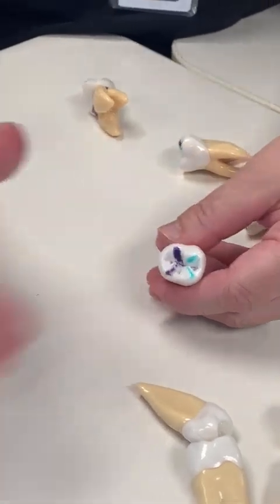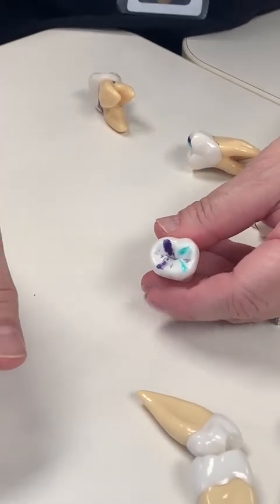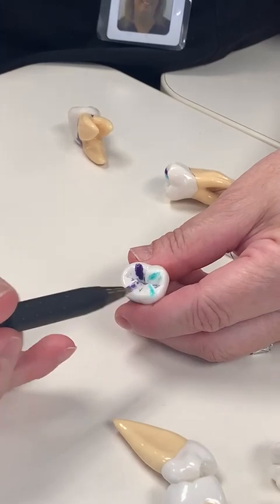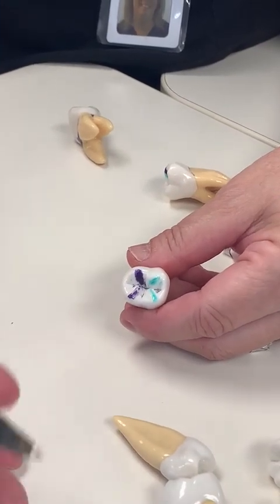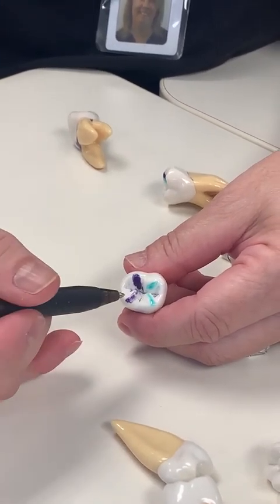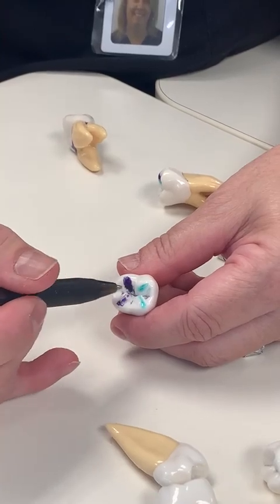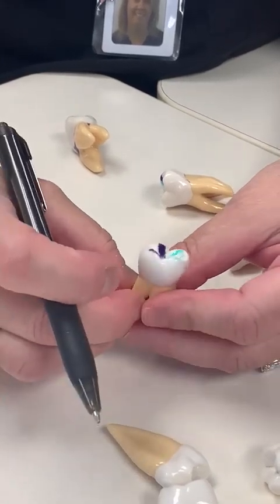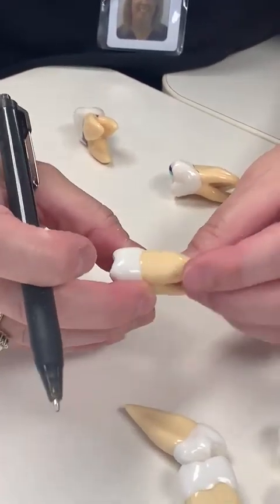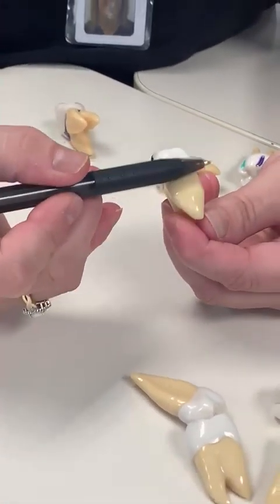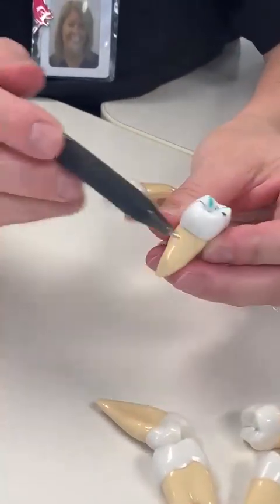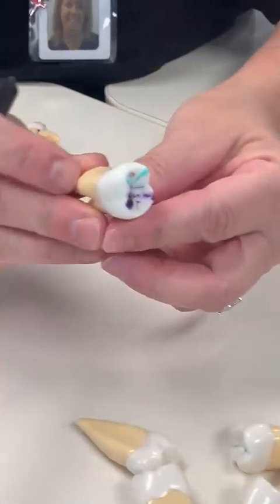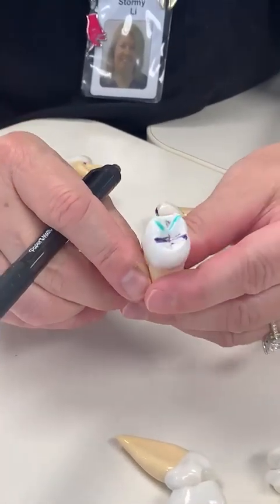All right, so this is some of the anatomy that you might encounter on your practical exam. So remember that for every cusp a tooth has, there's also a triangular ridge. The triangular ridge goes from the cusp tip to the central groove. So if we were going to identify these individually, we would want to know this is the mesial side of the tooth, this is the distal side of the tooth, and then we also have to know buccal and lingual.